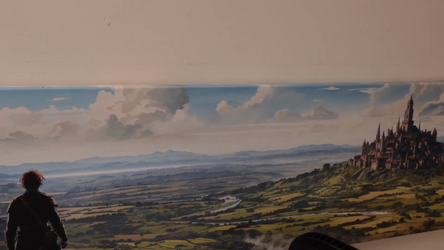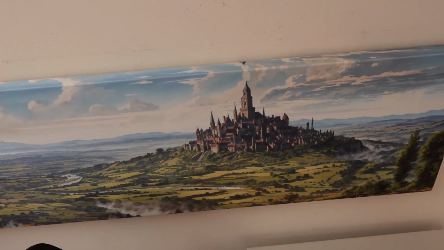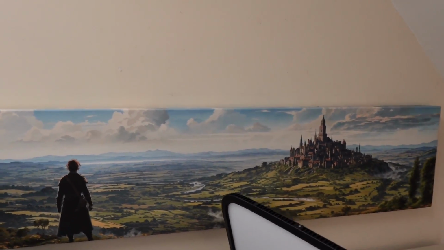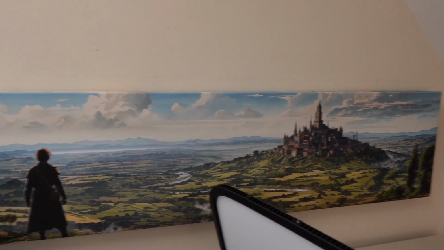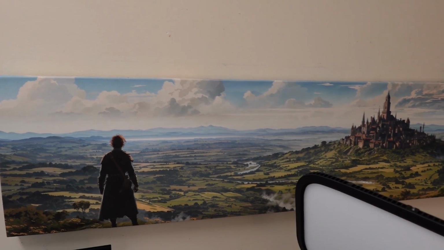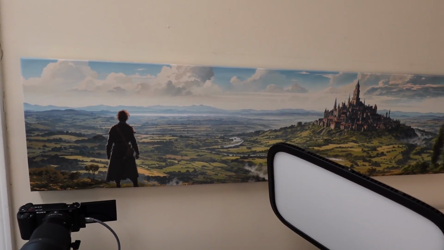All right, so let's go ahead and start with what's on the walls here. To start with, this right here is an Audimute panel. It's a sound panel that I have put an image on. This image is one that I developed using a combination of different things, including a whole lot of time in Photoshop, but also with some AI and things, and with Magnific AI to upscale it.